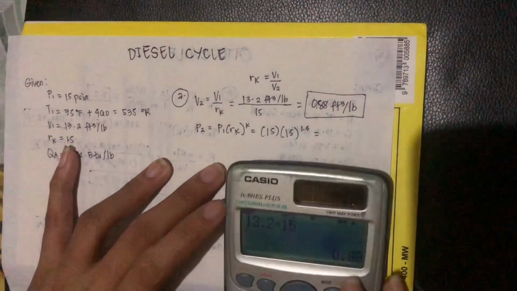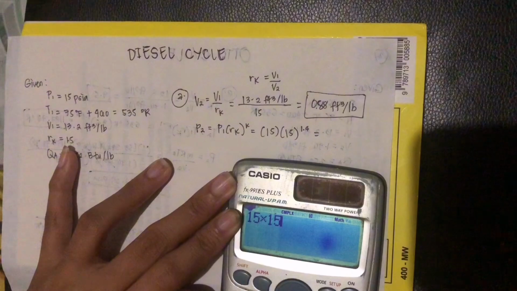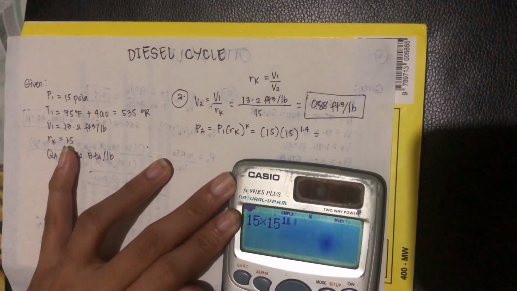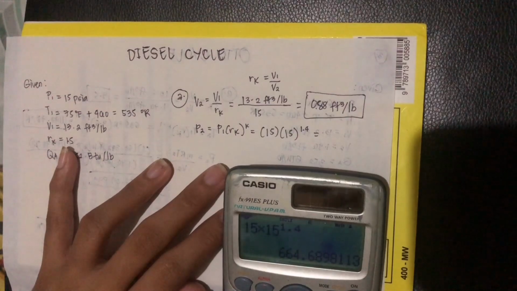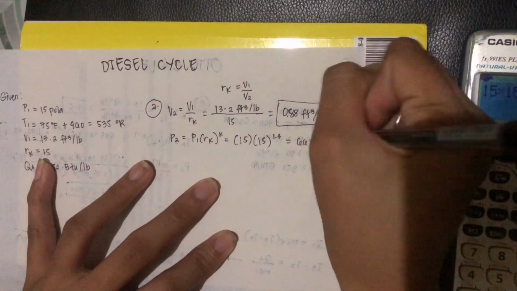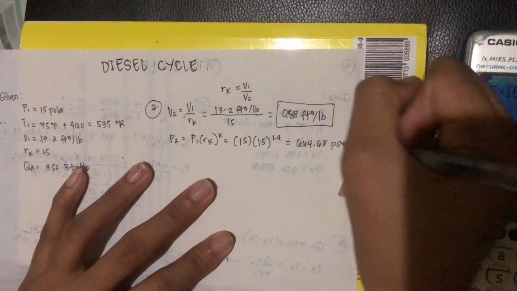So we calculate 15 times 15 to the power of 1.4, and the answer is 664.68 PSIA.